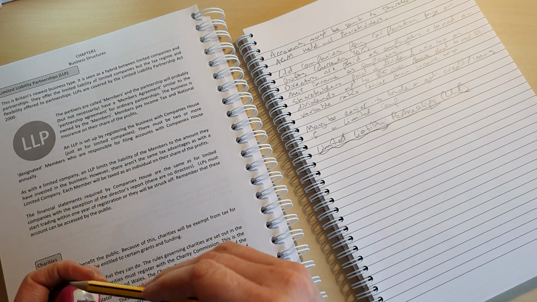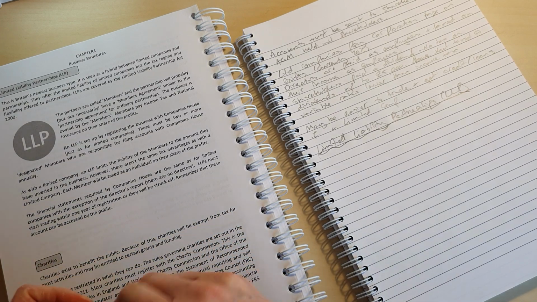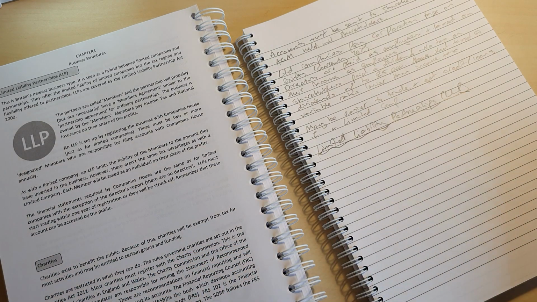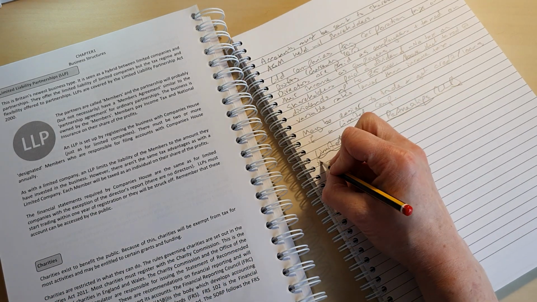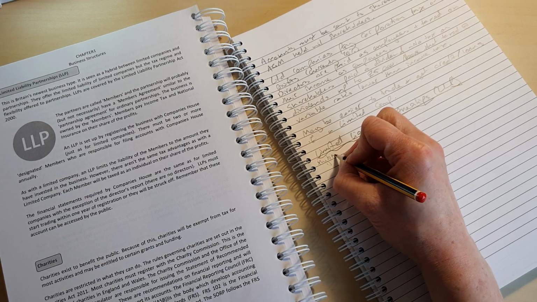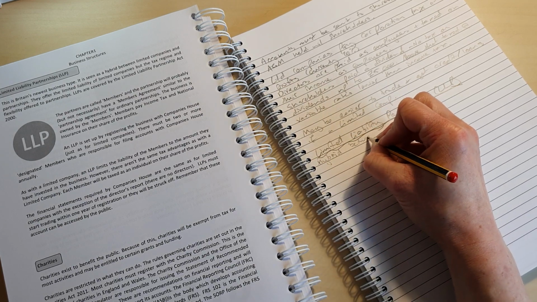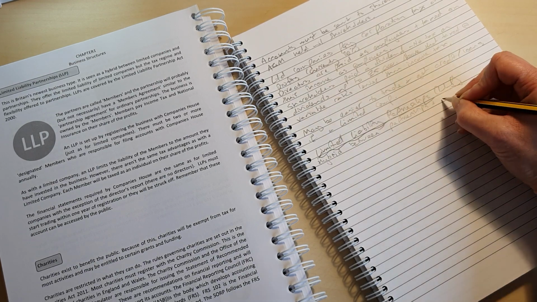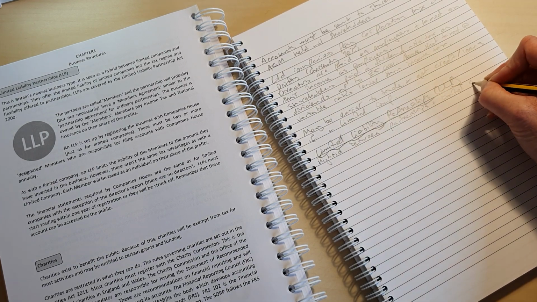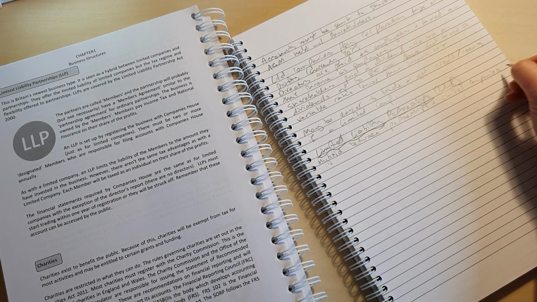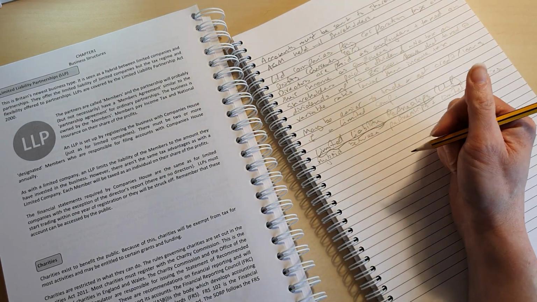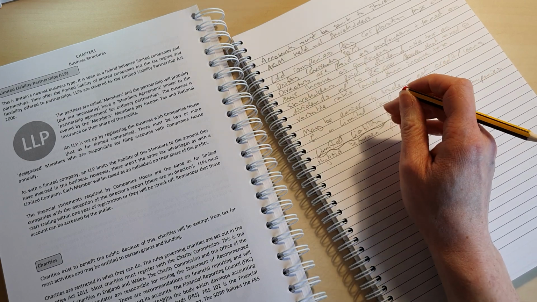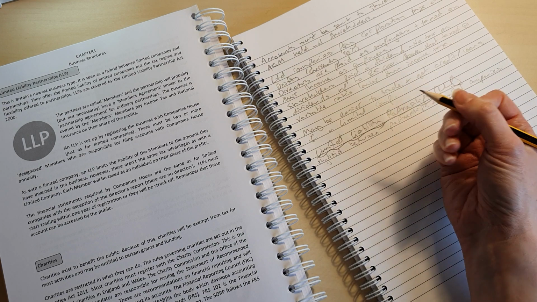Limited liability partnerships. This is Britain's newest business type. It is seen as a hybrid between limited companies and partnerships. They offer the limited liability of limited companies, but the tax regime and flexibility offered to partnerships.